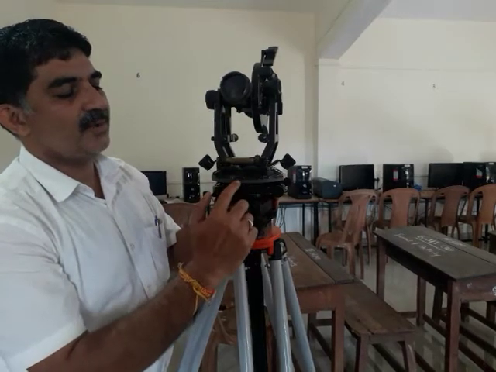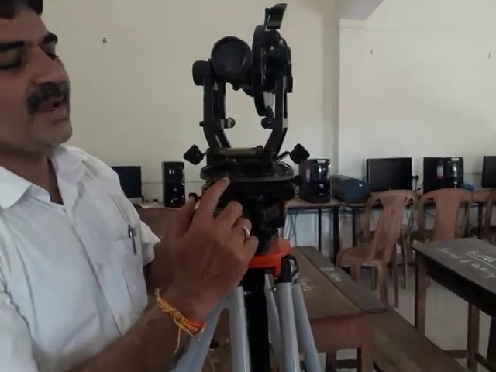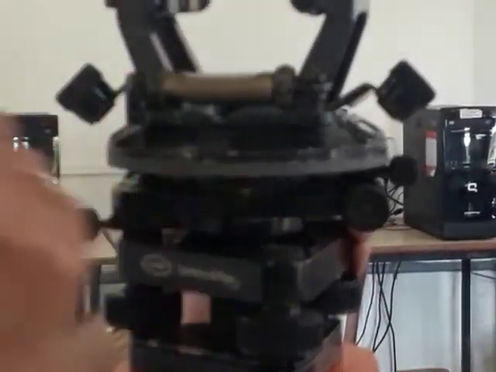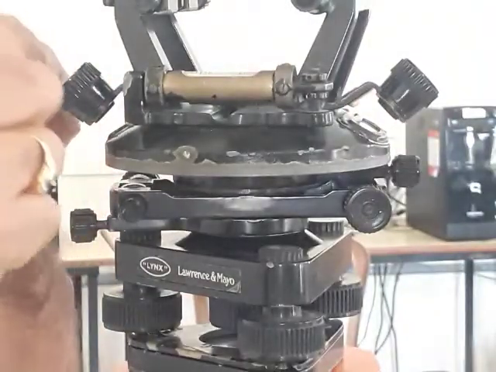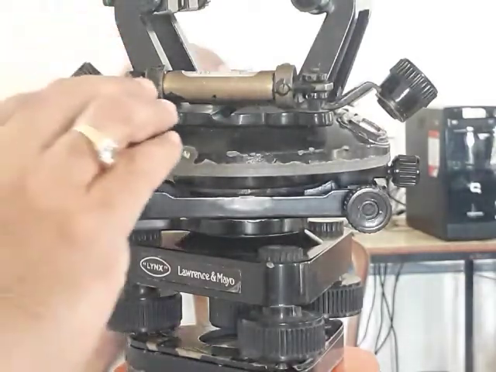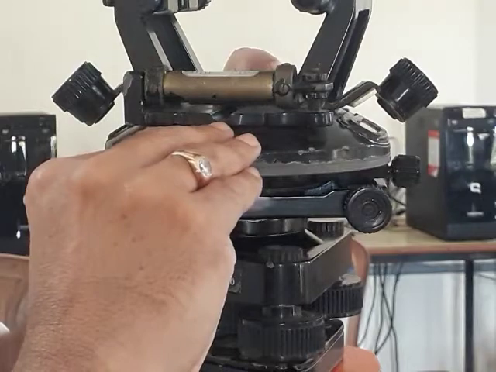The lower plate contains a horizontal circle, and above that, the upper plate has two verniers. That is an arrangement inside this.